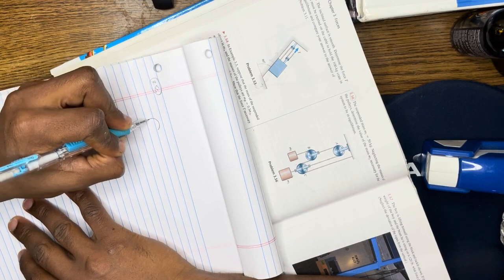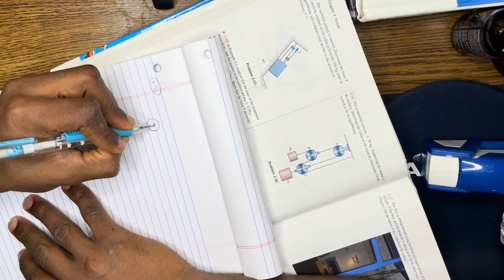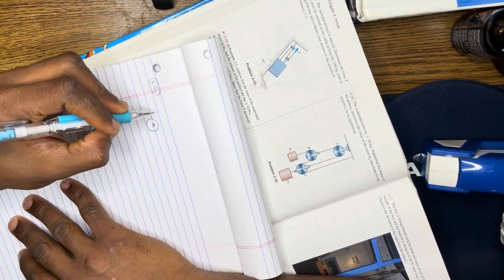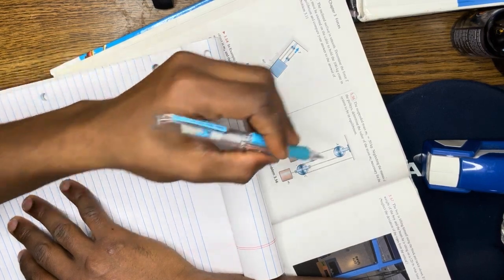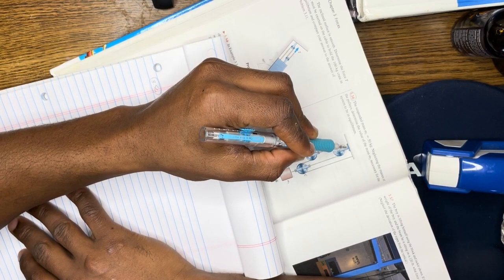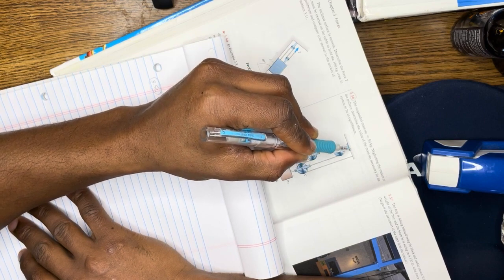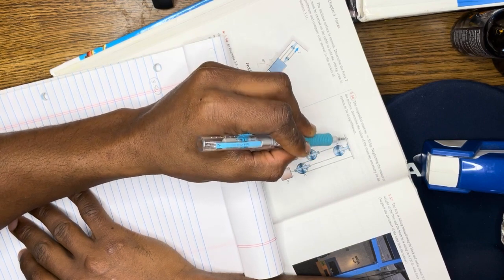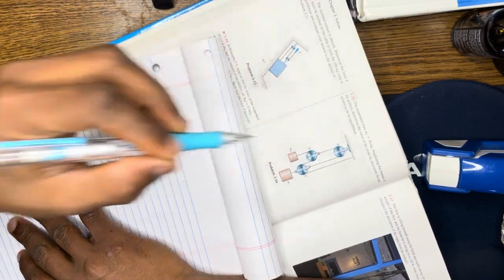So A, and it is attached to a fixture up here. You see the bolts, and you see this figure here. This indicates that it is a fixture.